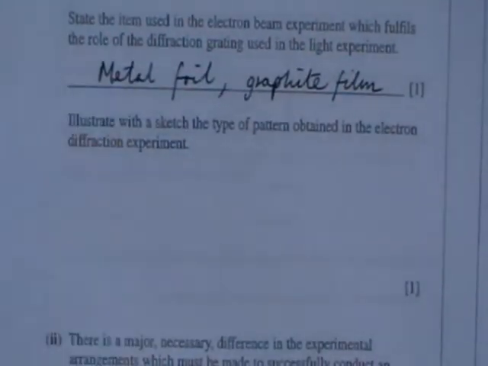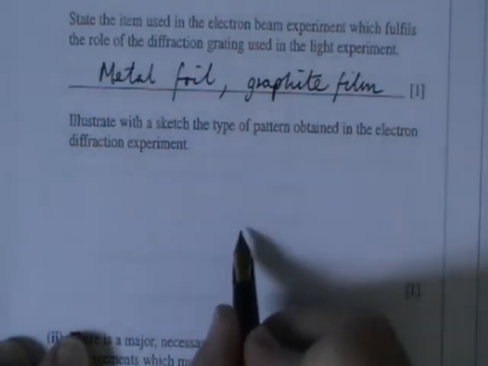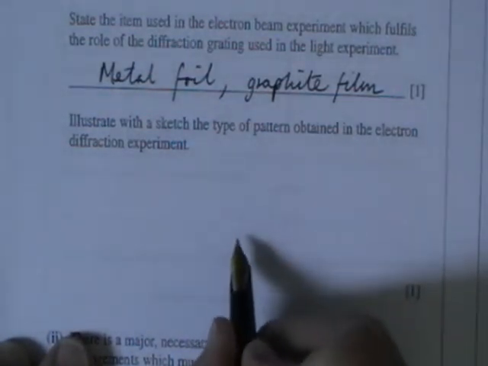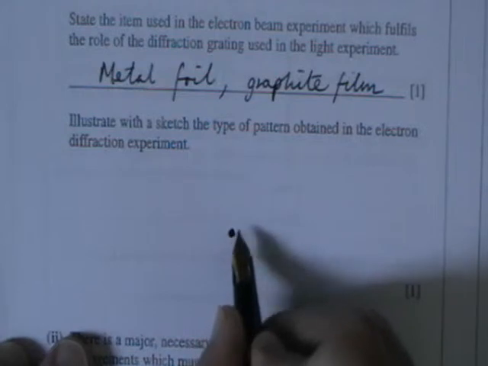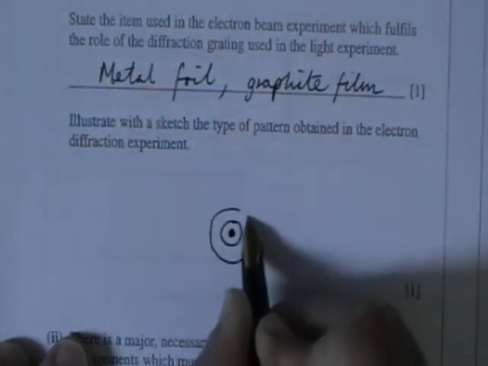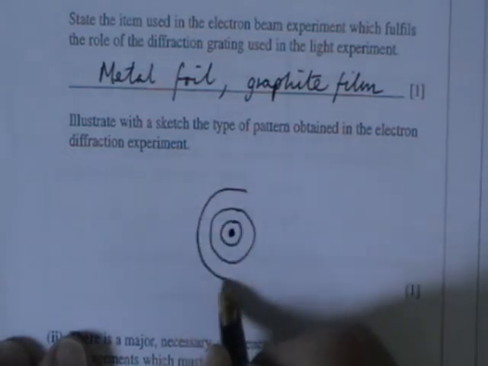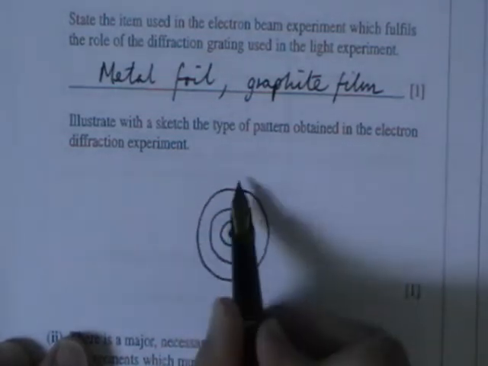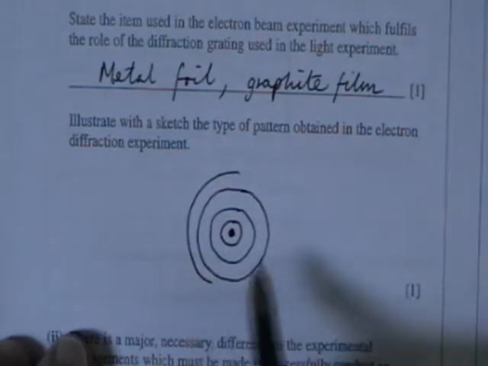Illustrate with a sketch the type of pattern obtained in the electron diffraction experiment. Well, we get a series of bright and dark fringes. This time though, there are a series of concentric bright and dark fringes. Okay, so we get this pattern which looks a little like this.